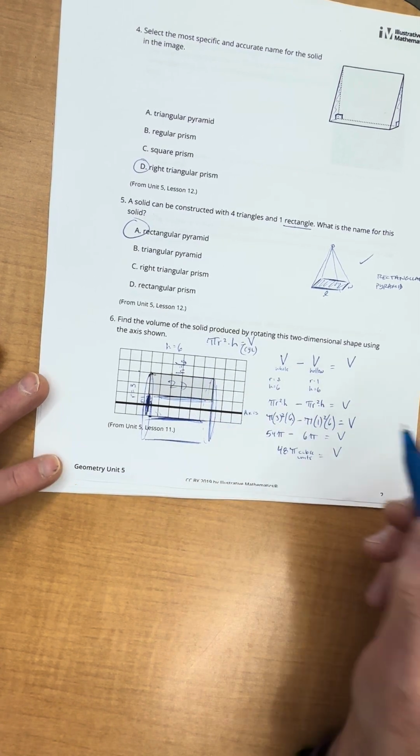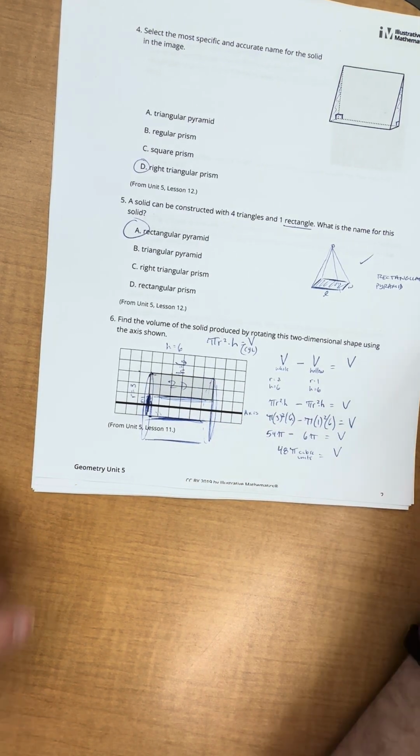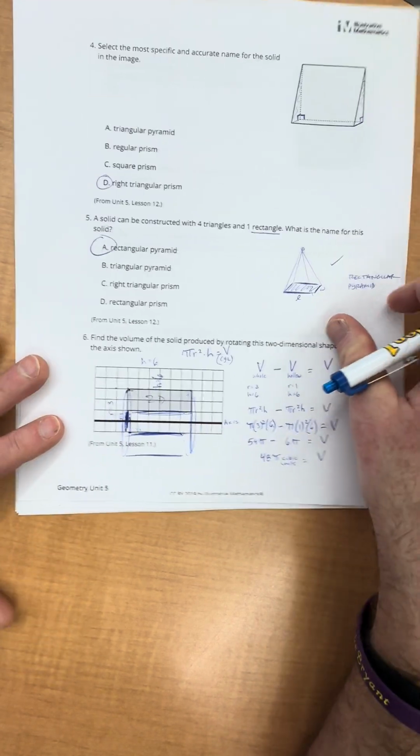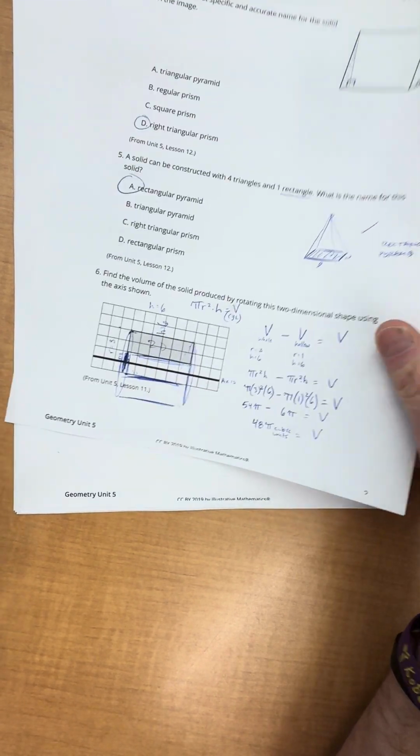And they didn't say it was inches or anything. All right, so that was 6. Cool. 48 pi cubic units. Number 7, this is a tough one.